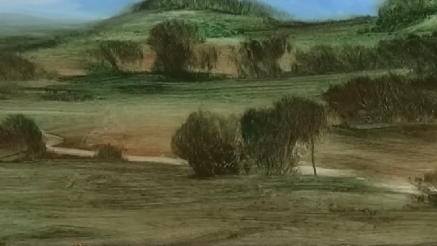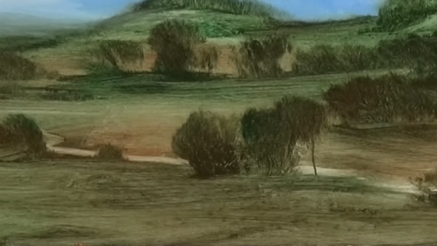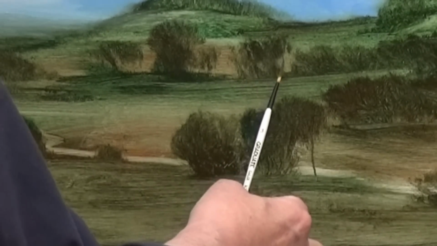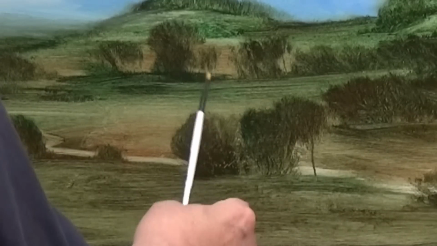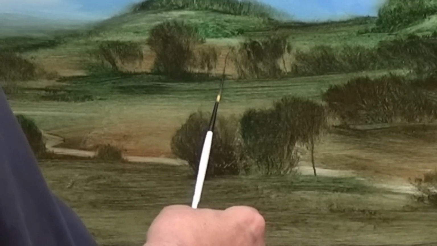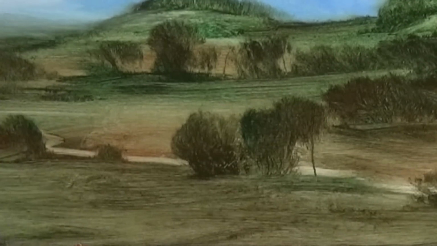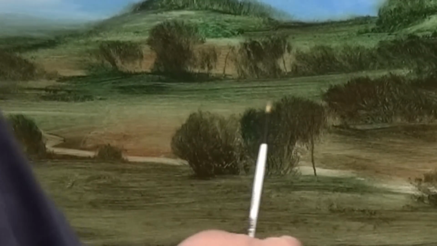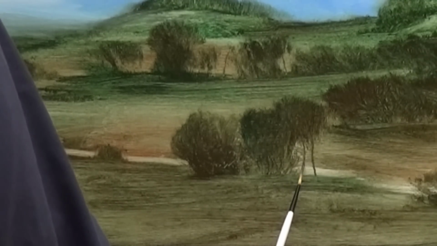And while I've got this, I could look at a few other trees. Like maybe over here, it may not be necessary, but we could just add a little line in there, and possibly there's one there that doesn't have much in the way of foliage on it, and it's tiny little things like that that start to build up a painting. Maybe a hint of one there too.